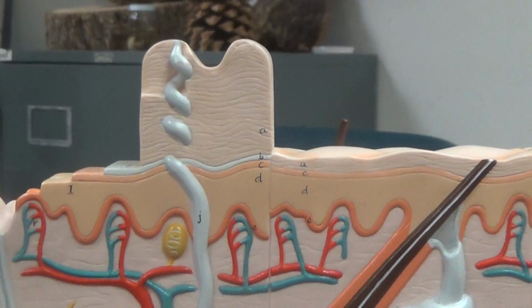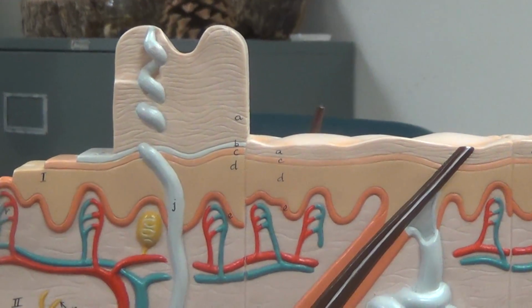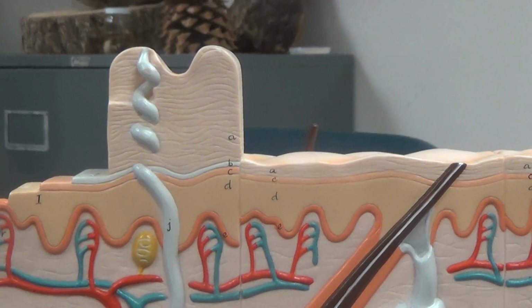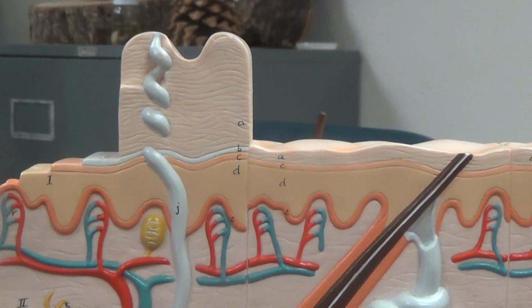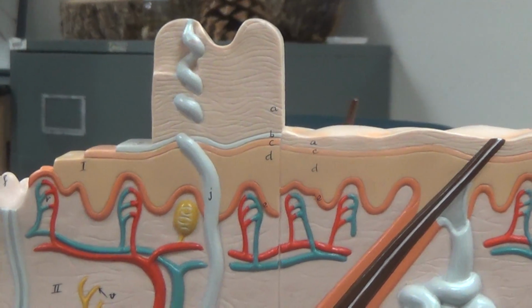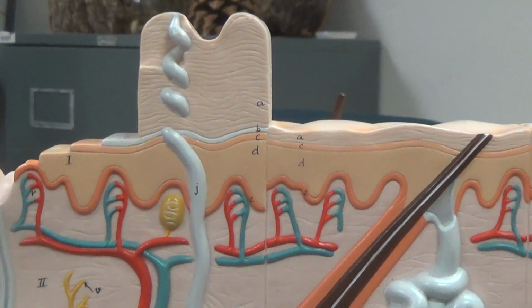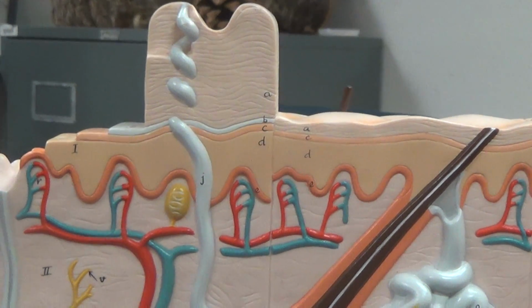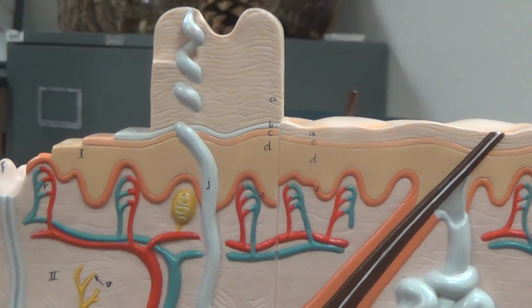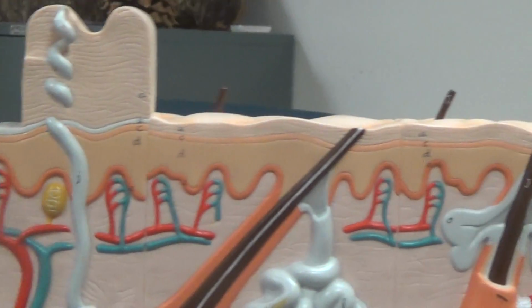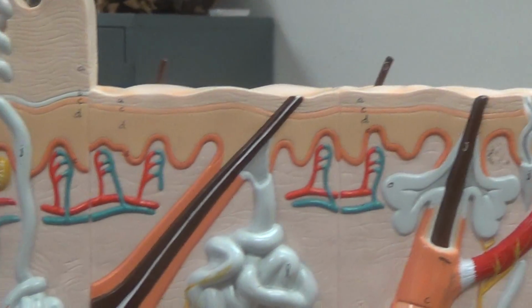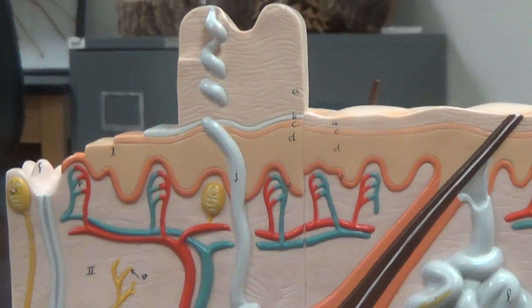C is the stratum granulosum. D is the stratum spinosum. E is the stratum basale. E is connecting with the basement membrane to the connective tissue we have down below that. So as we look around, we see A, C, D, and E in the armpit region, and the same as we move over to the scalp region as well.